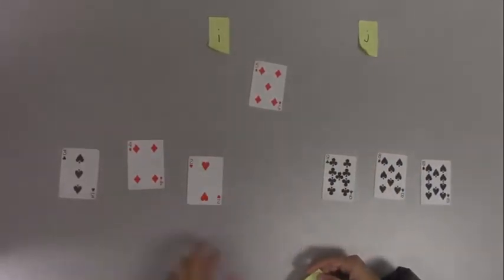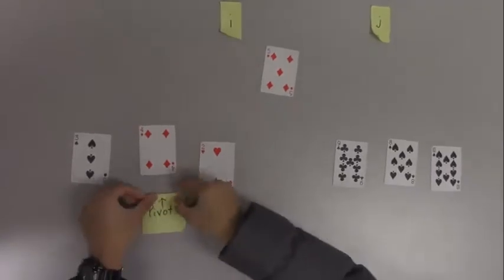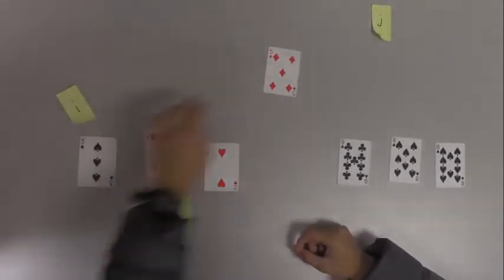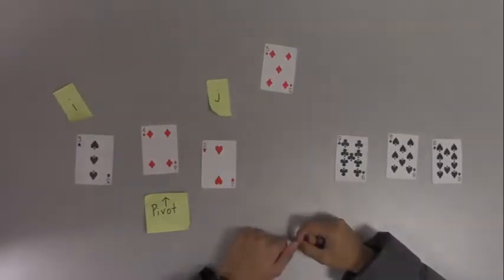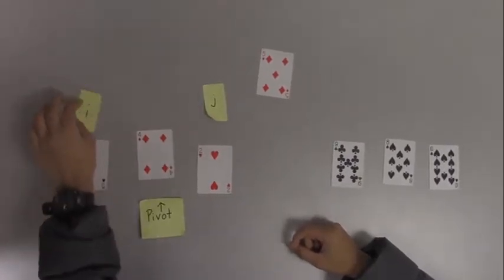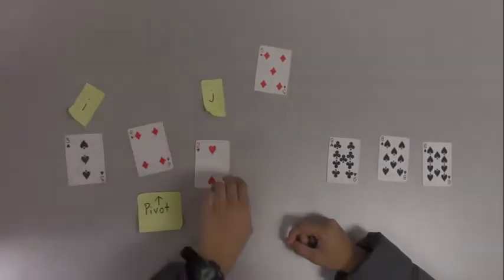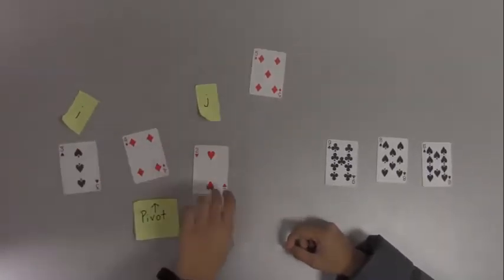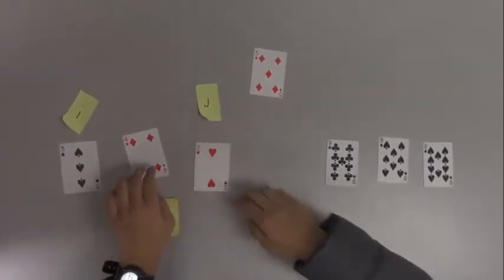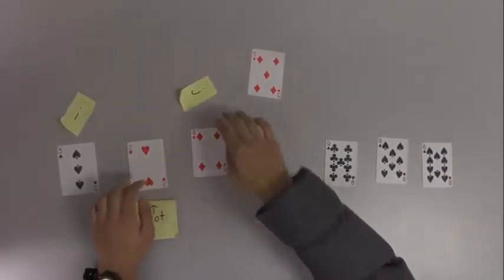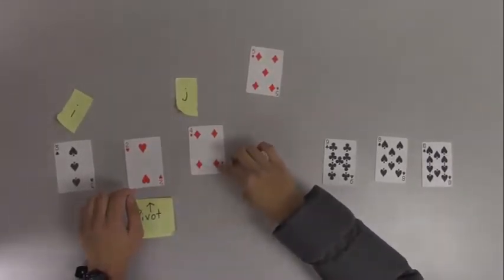So we have to continue. So let's start with this one first. We'll set this as our new pivot, we'll set this as our new i, and we'll set this as our new j. Okay? So now we know that the i is less than the pivot, so this is in the right place and it's sorted. But the j is not in the right place and it's not sorted because 2 is not more than 4. So now these switch, right? Now 4 is sorted. It's good.